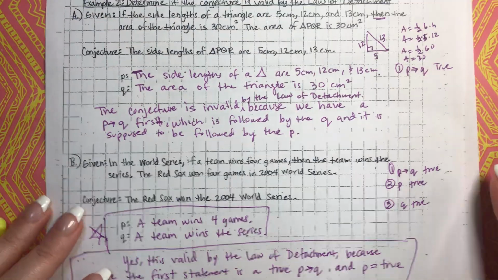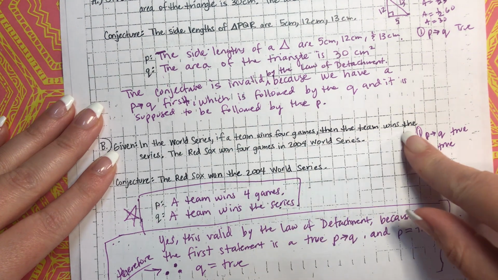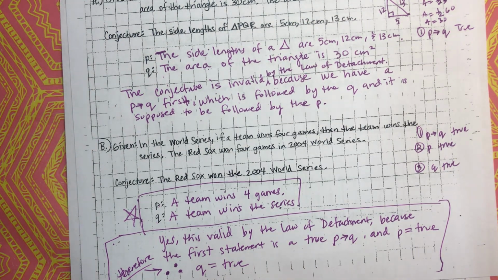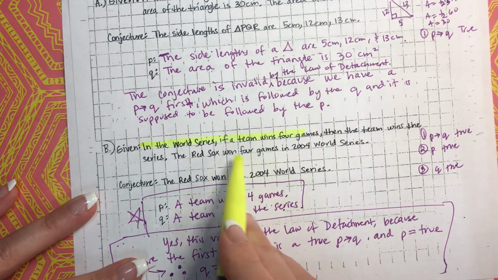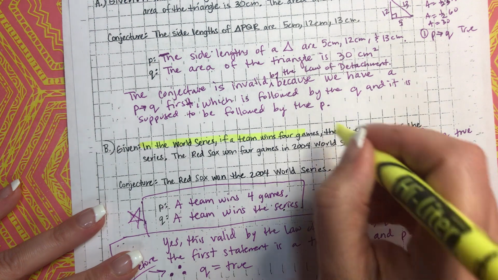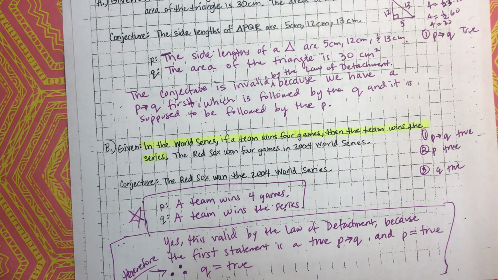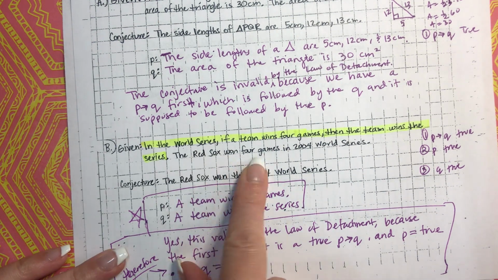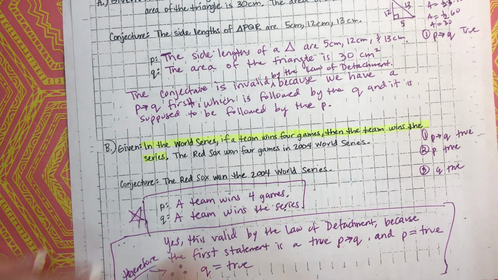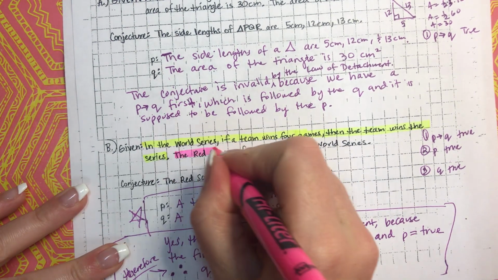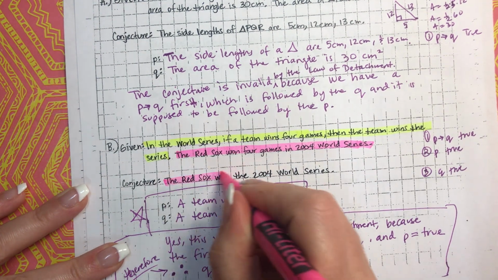problem before. It says, in the World Series, if a team wins 4 games, then the team wins the series. Okay, so here, this is just general again. We're not talking about specific teams. It says if a team wins 4 games, then the team wins the World Series. So this is just a general rule that was set for all of the teams. And then the next sentence, this hypothesis, this is specific. It says the Red Sox won 4 games. So this is a specific instance. And then this conjecture is also specific.